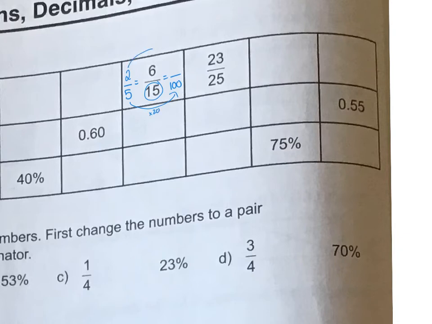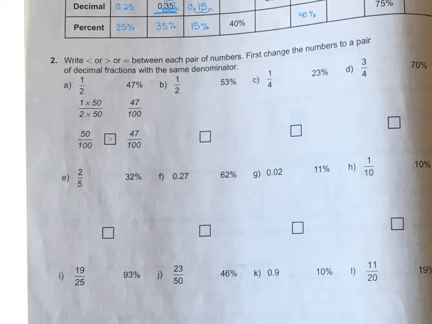So I know I'm jumping over lots of space here, but 2 times 20 would give us 40. And so then our decimal would be 0.40, which is the same thing as 40%. Question 2 asks us to write greater than, less than, or equal to between each pair of numbers.